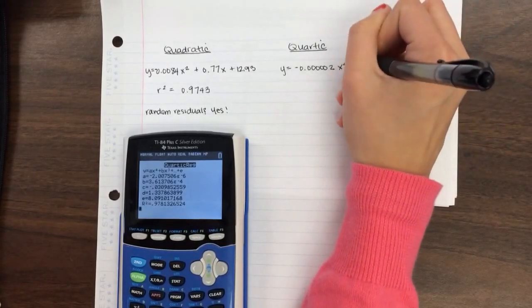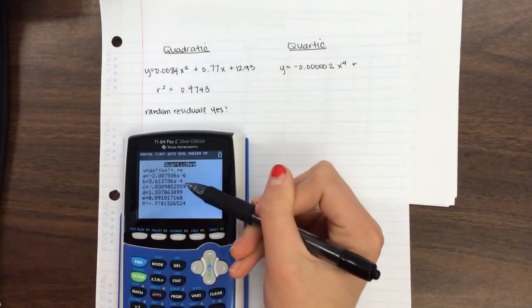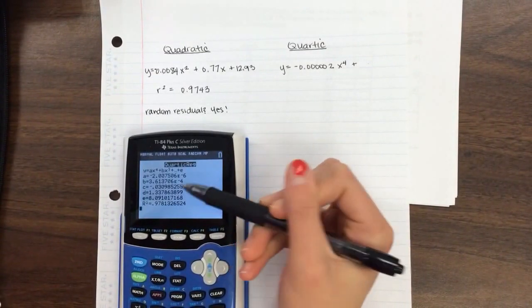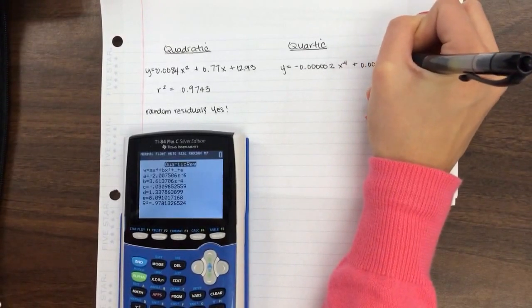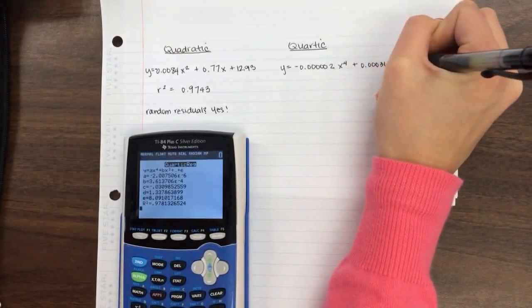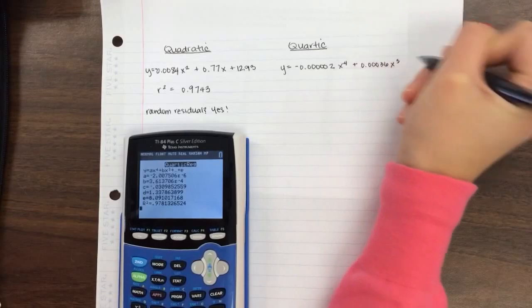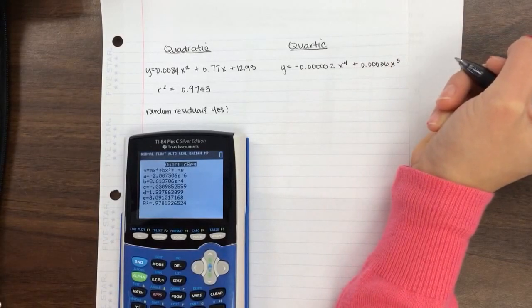Then you're going to do plus, now here it's 3.6e to the negative 4, so that's 0.00036 x cubed, because it's a quartic.